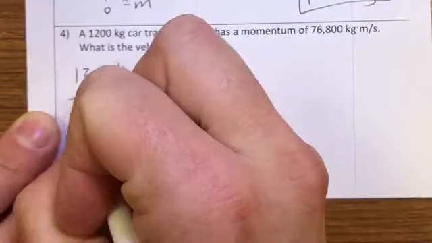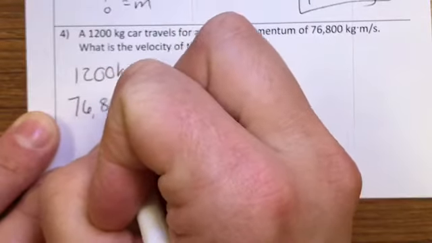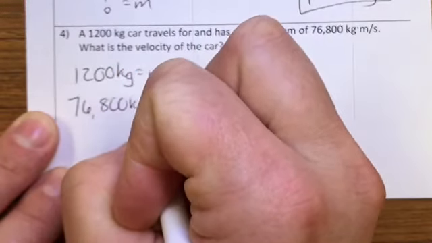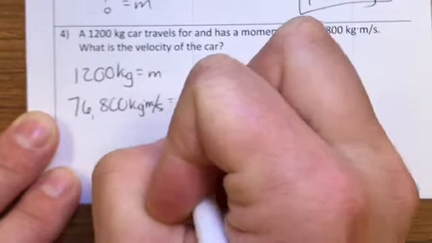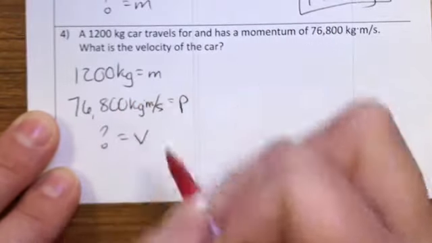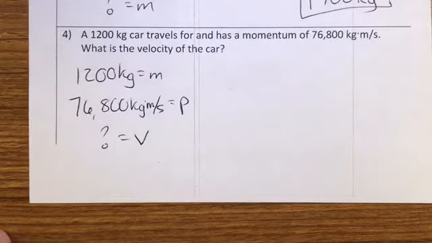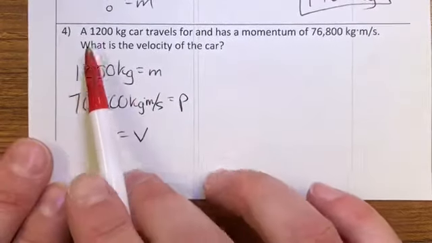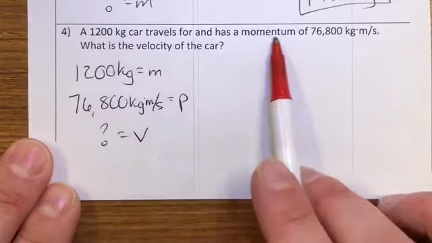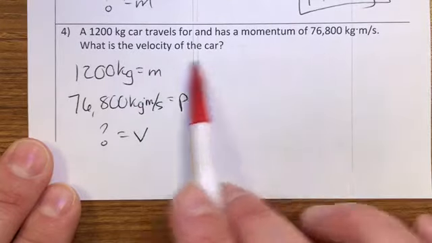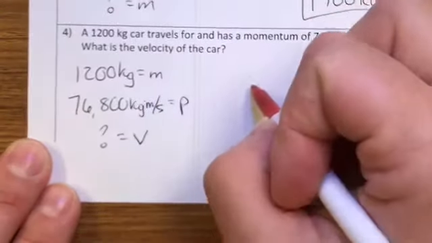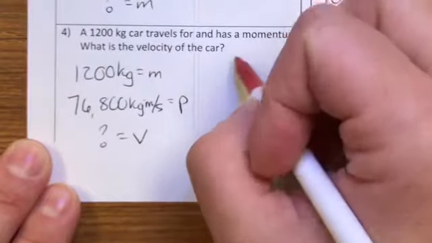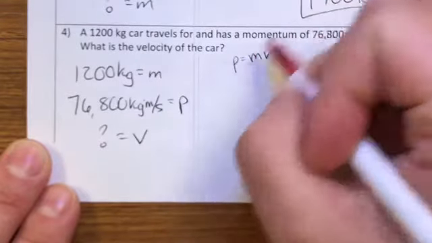A 1,200 kilogram car. It's the mass. 76,800 kilogram meters per second. That's momentum. The question is asking for the velocity of the car. Okay, so the car is traveling and has momentum. What's the velocity? Momentum is mass times velocity.